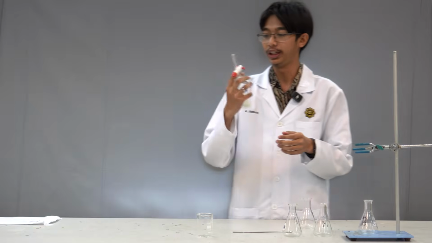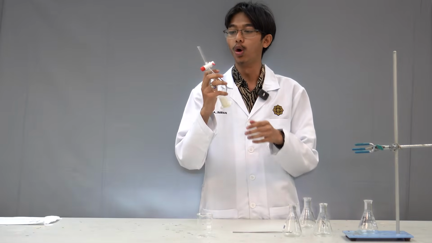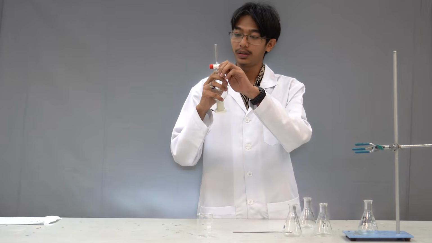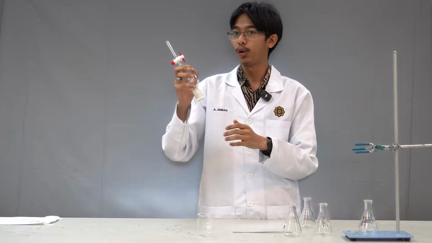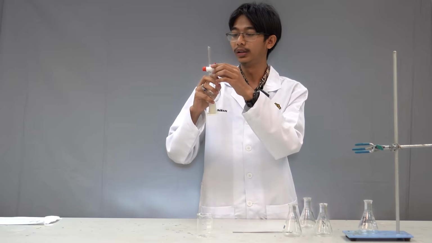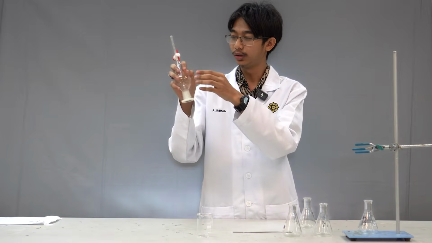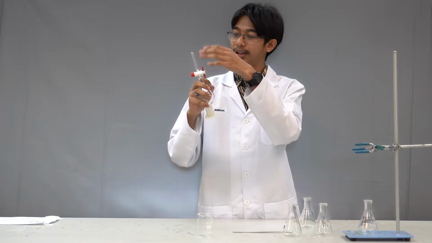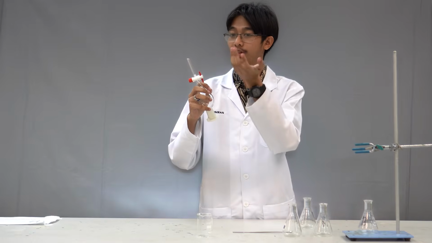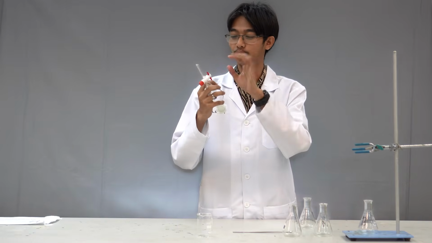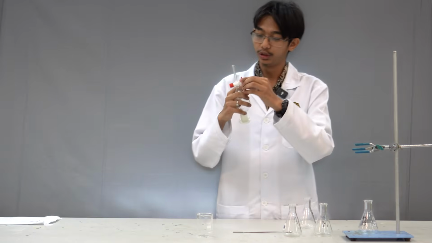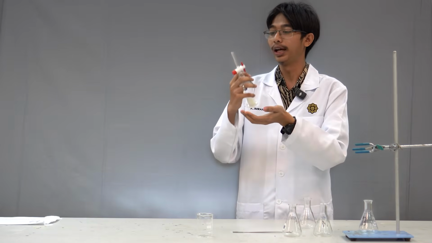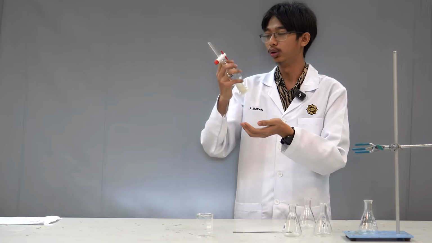You just give it a shake. And remember to occasionally open it. You stop for a while, then you're going to open it. Do it slowly, just give it a little nudge. Then you're going to hear a pop sound or hissing sound, depending on how fast you open it. This is going to relieve pressure, because there's going to be pressure build up when you shake it.